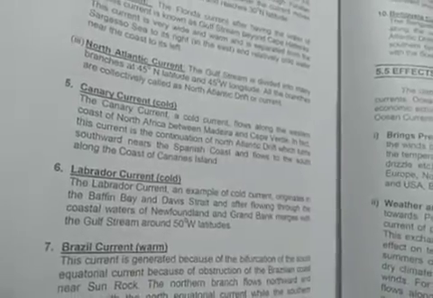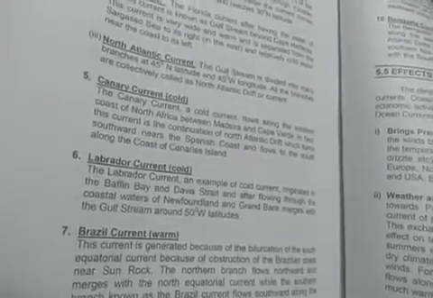6. Labrador Current, cold. The Labrador Current, an example of a cold current, originates in Baffin Bay and Davis Strait and, after flowing through the coastal waters of Newfoundland and Grand Bank, merges with the Gulf Stream around 50 degrees west longitude.